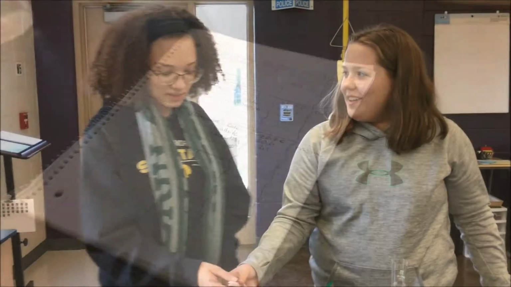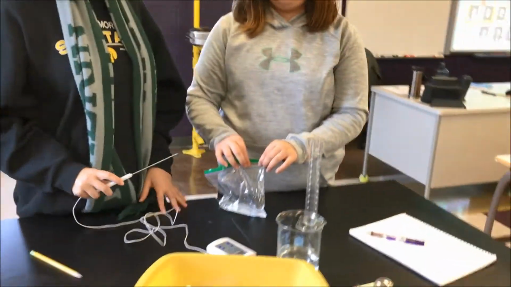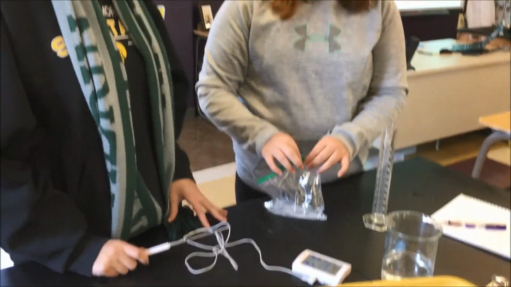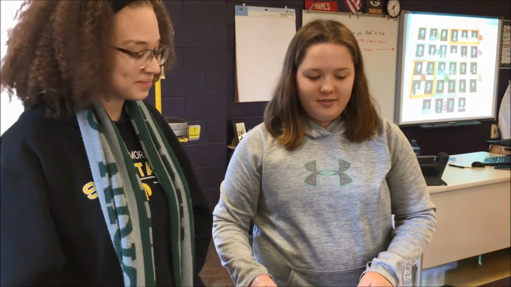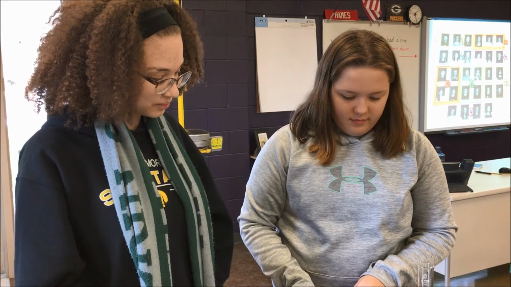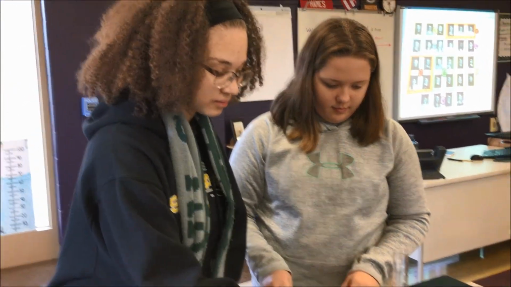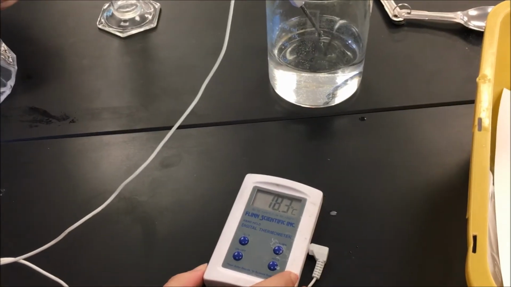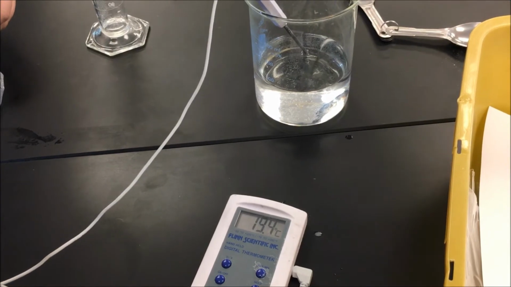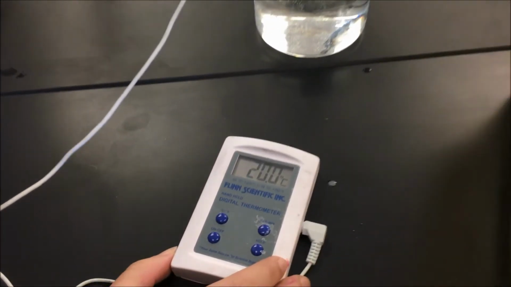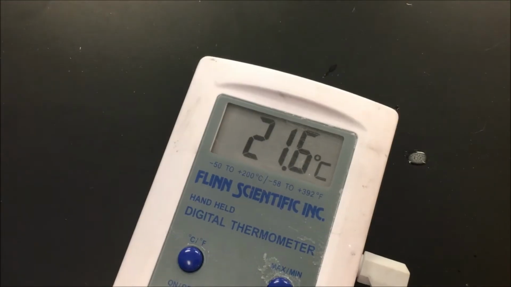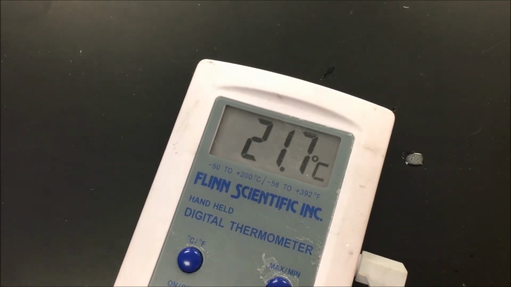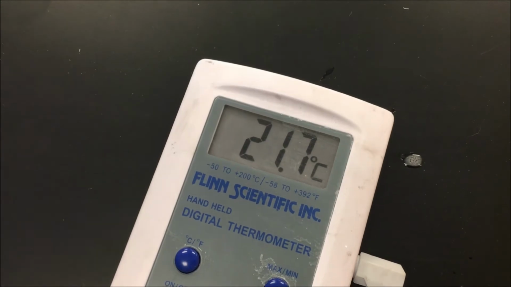Interesting. Okay, so Mallory and Samantha right now are mixing water and what chemical did you just put in there? Potassium chloride. Okay, and you guys noticed what happened to the temperature? It dropped a lot. Let's figure out exactly how much. Can you measure each in Celsius? This is your baseline temp, right? Baseline temp is 21.7 degrees Celsius.